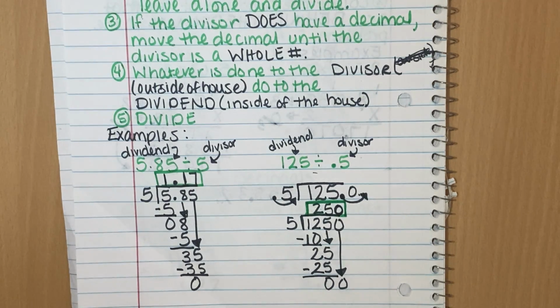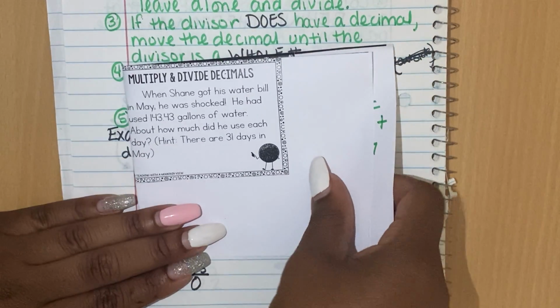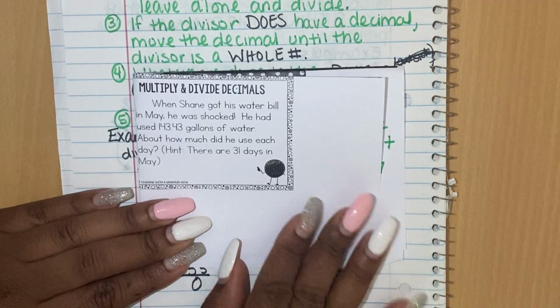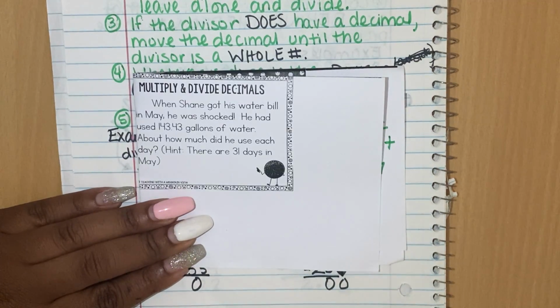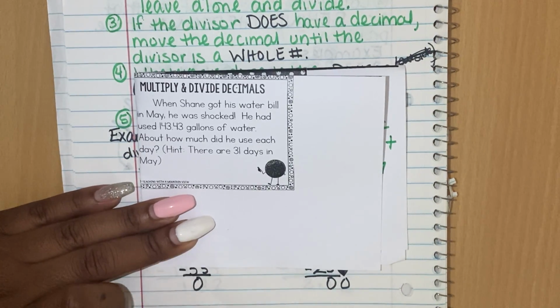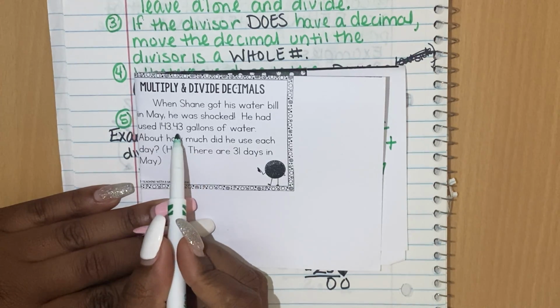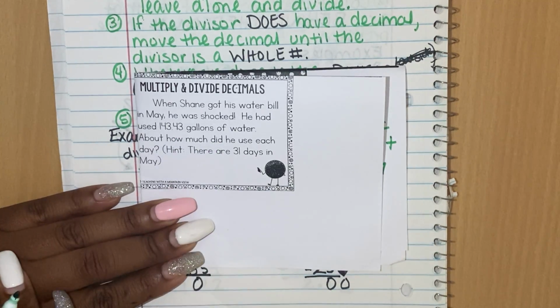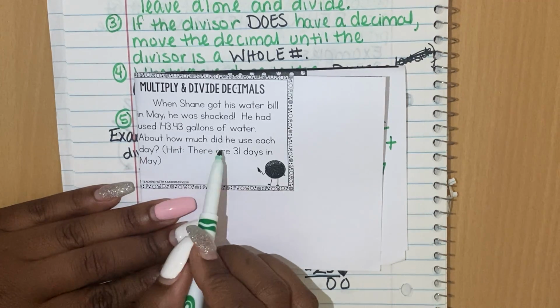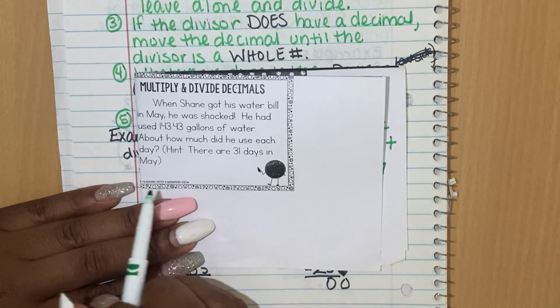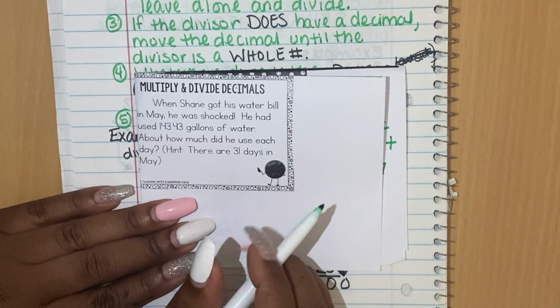Okay? Let's see what dividing decimals looks like in a word problem. This says, when Shane got his water bill in May, he was shocked. He had used 143 43/100 gallons of water. About how much did he use each day? Hint, there are 31 days in May.